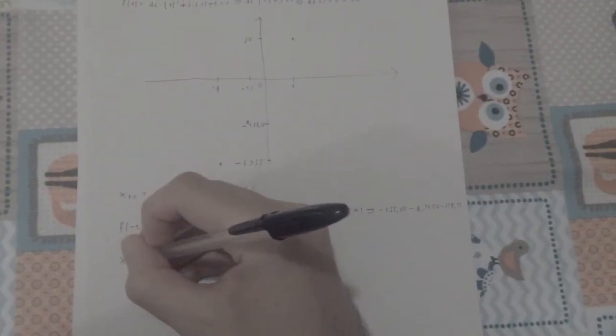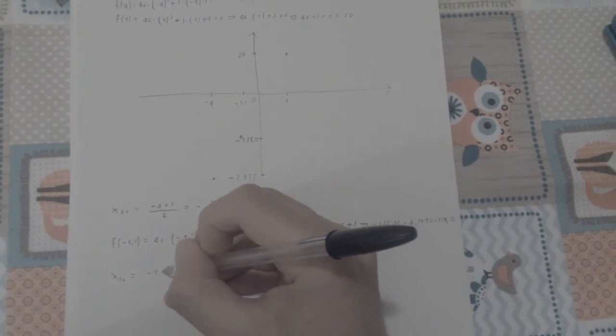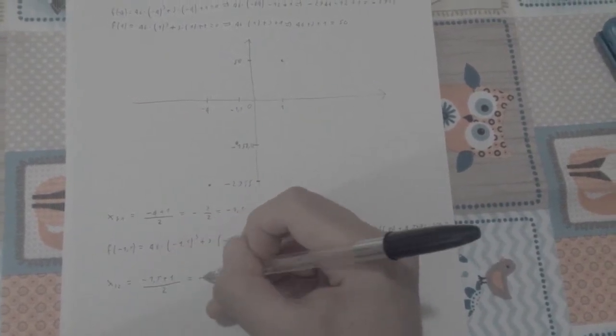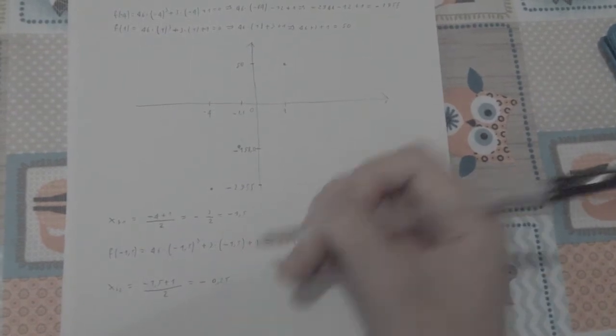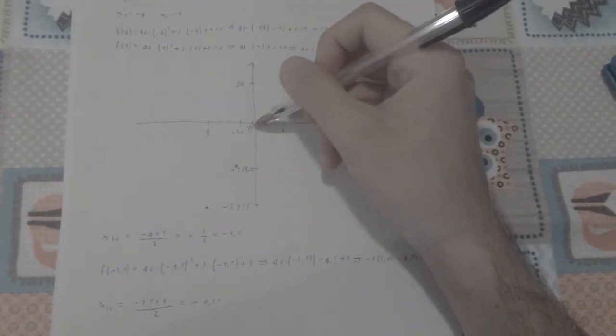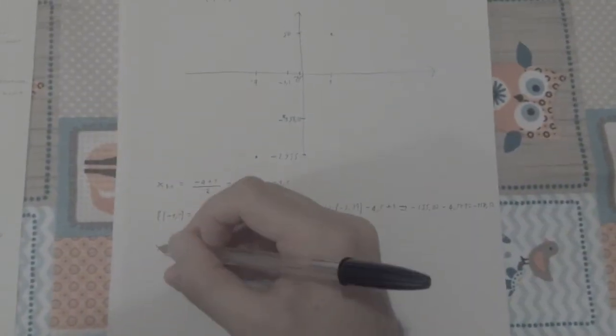So our xr2 is going to be negative 1.5 plus 1 over 2, so negative 0.25. Let's just plug negative 0.25 into our function.